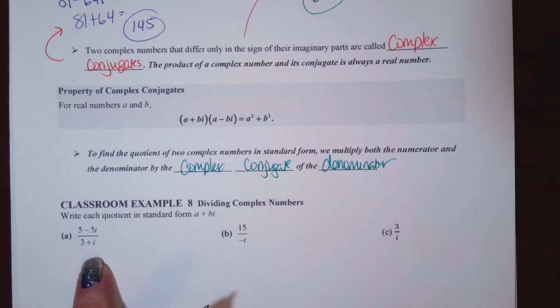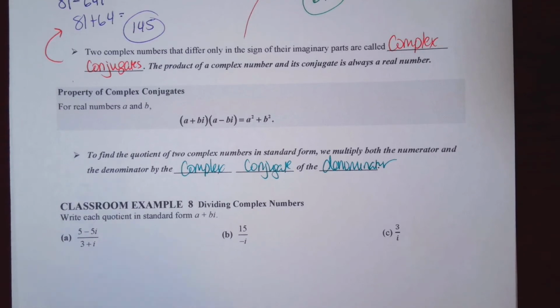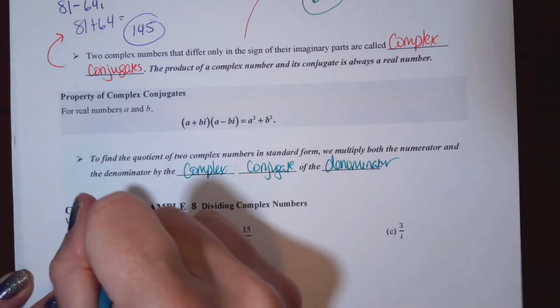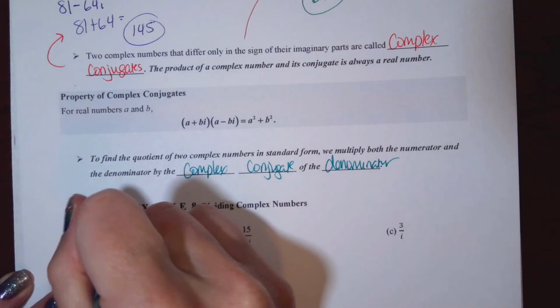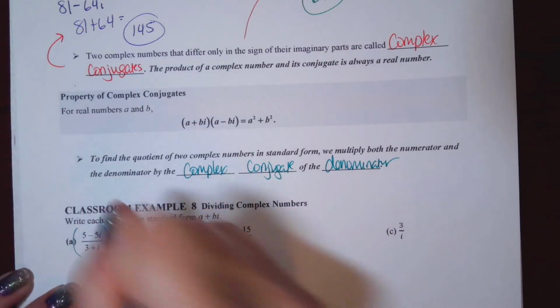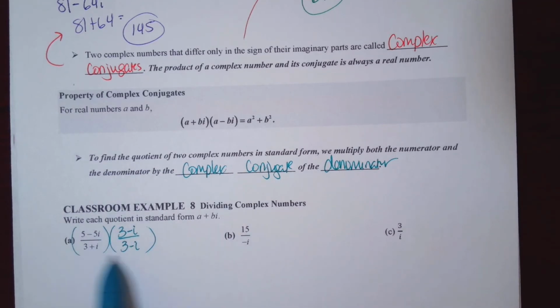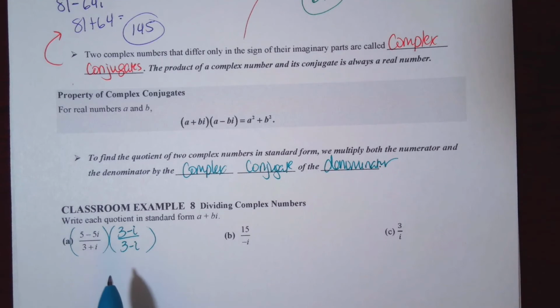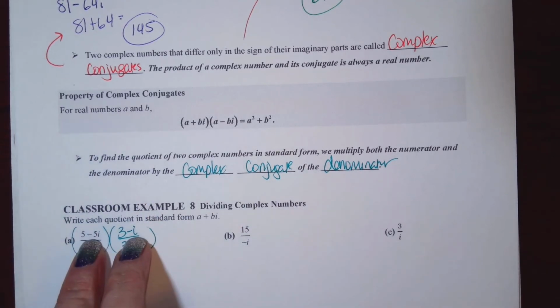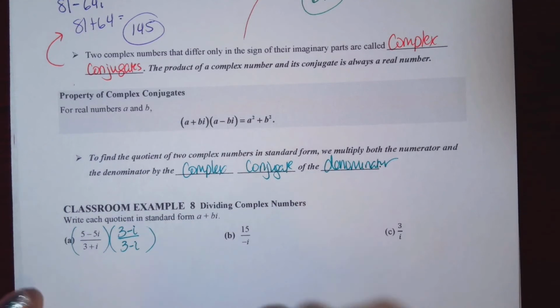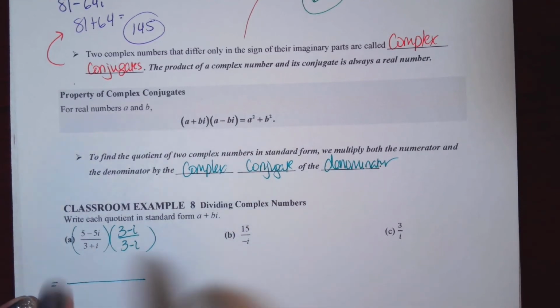I'm finding a quotient here. I've got this complex imaginary number in my denominator. I don't like that in my denominator. So I'm going to multiply by the conjugate of the denominator over itself, because anything times 1 is just another way to write that number, correct? Now, in my denominator, I'm going to be left with a real number. My numerator is not. That's just two complex imaginary numbers that I'm going to multiply together. I need to FOIL.